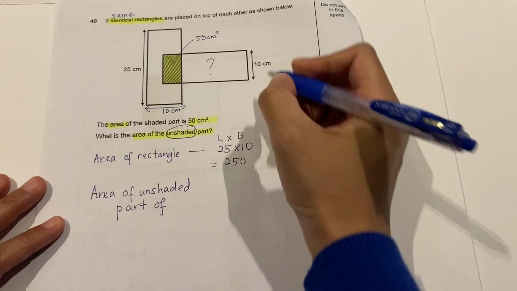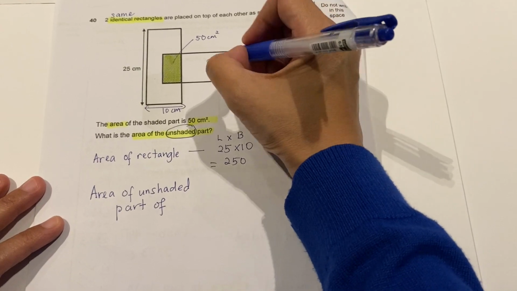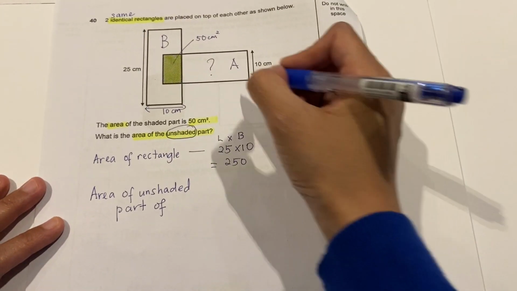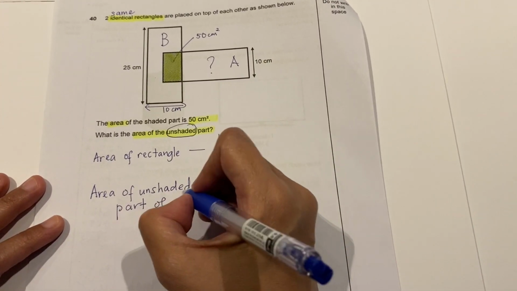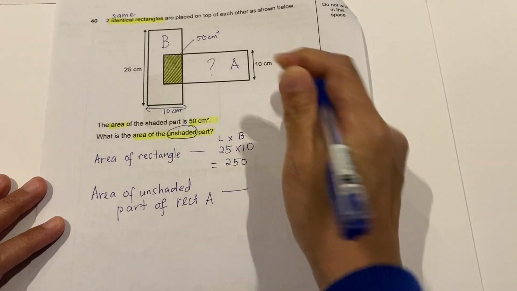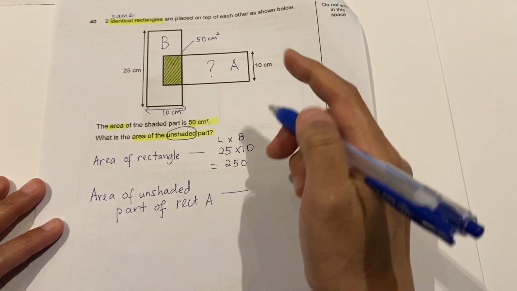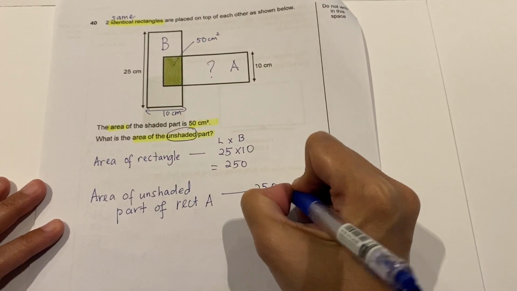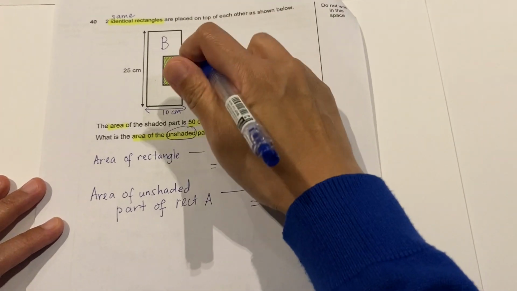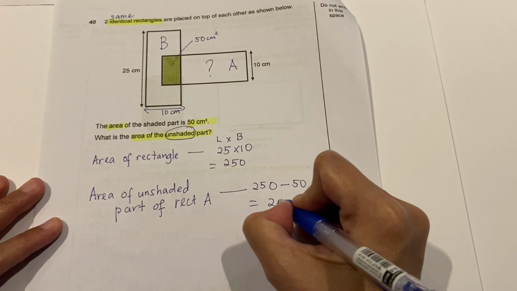of, we can call it rectangle A, and this one is rectangle B. Okay, so area of unshaded part of rectangle A is, the whole area is 250 minus this part here, you know, is 50. So your unshaded part, this part is 200.